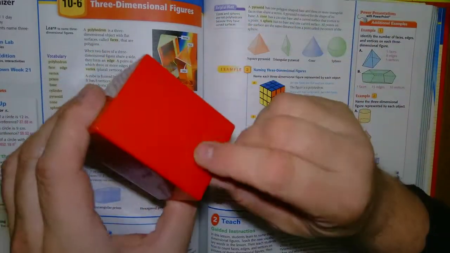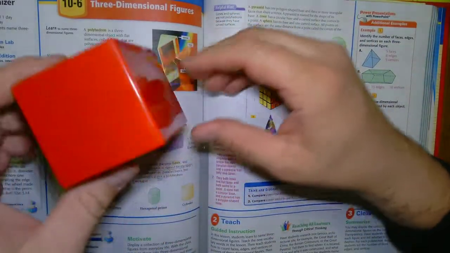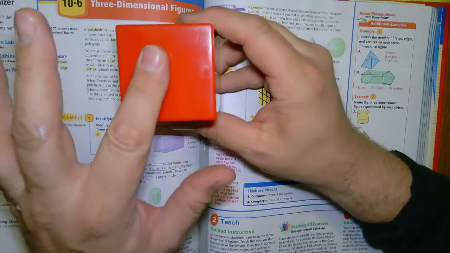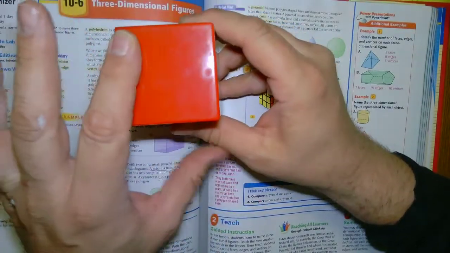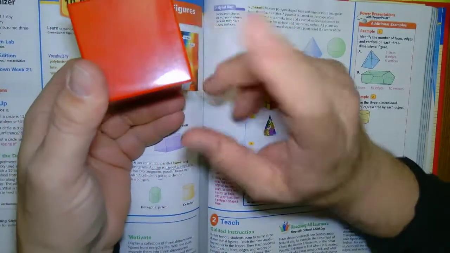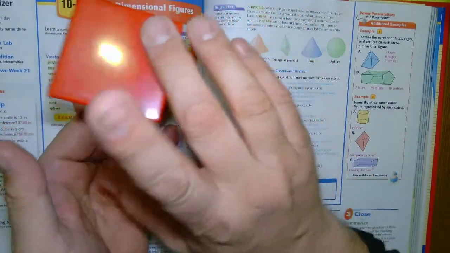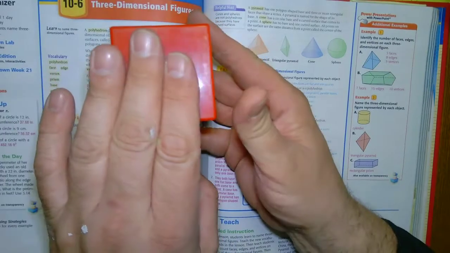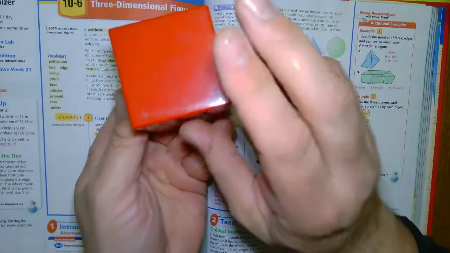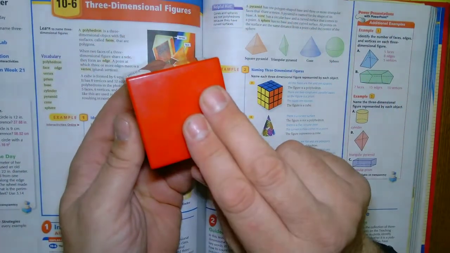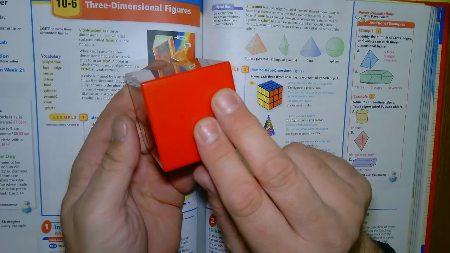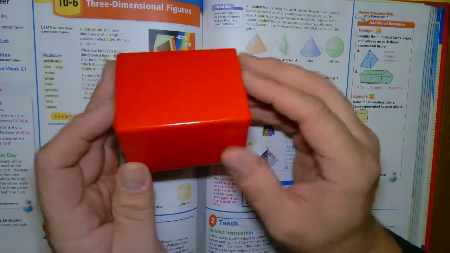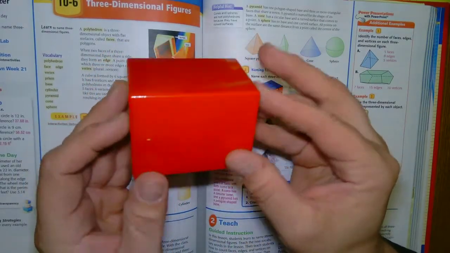prisms. Now, a prism is pretty slick because it has what's called a base shape, and a base that is 180 degrees its opposite. So here's a square, and then its other side, its opposite side, is also a square. And in between are rectangles, right?